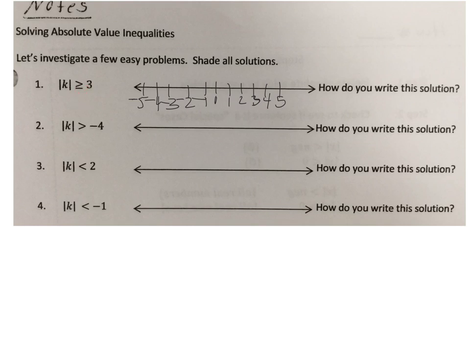What I want you to do is pick two numbers that are more than 3 away from 0 and put them on your number line. Pick two numbers that are more than 3 away from 0 and put them on this number line. Just put a dot for those numbers that you've chosen. And I'm going to ask you guys to throw some of them out. What are your numbers that you chose?